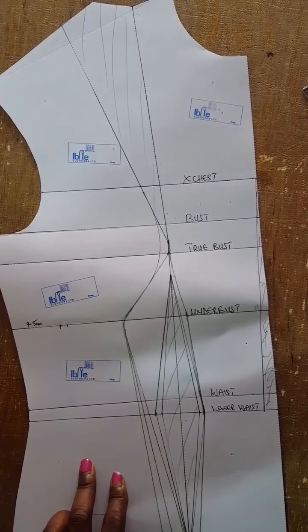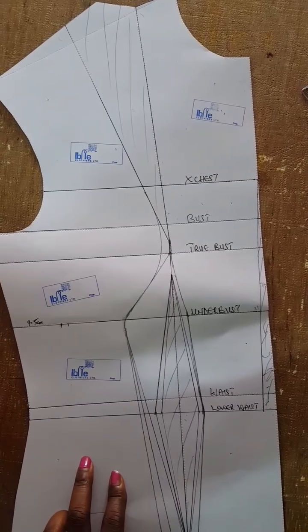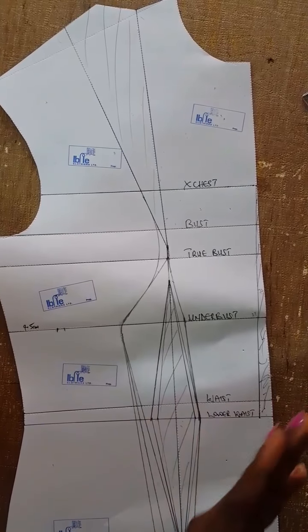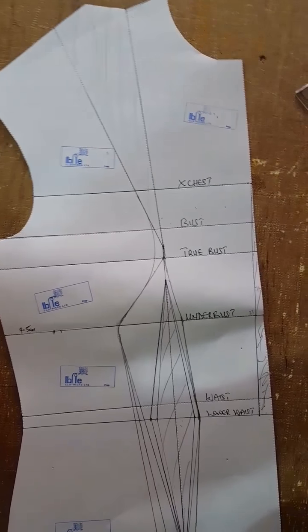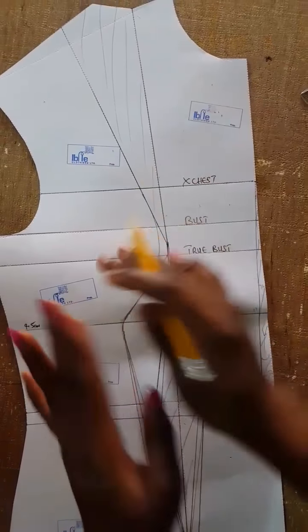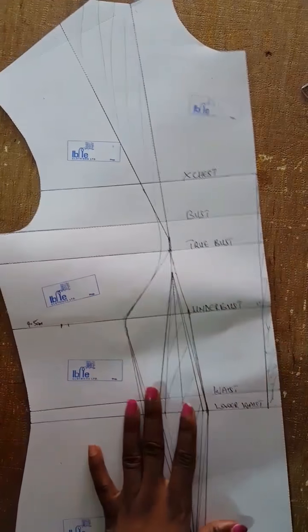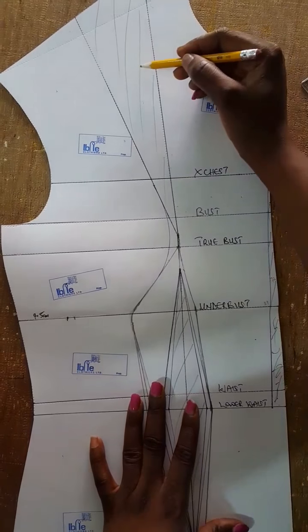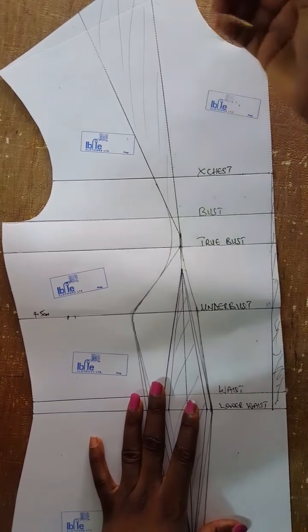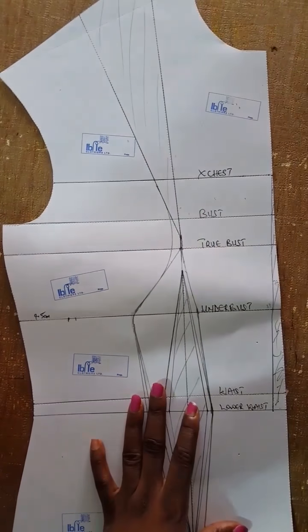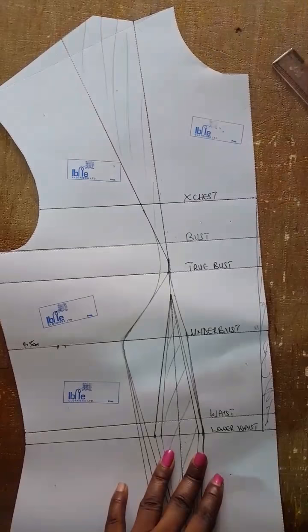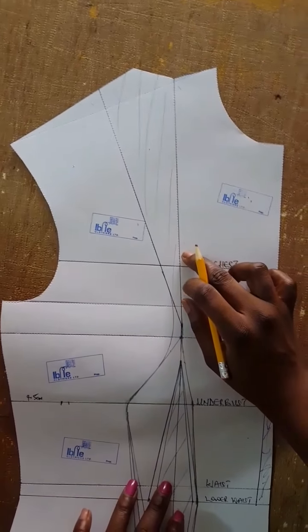Ellen Armstrong also did that, but she did it in a different way. That's the guideline 1 to guideline 6 she talked about in our book. But because we are using Natalie Bray, this is what we are sticking with, Natalie Bray's method. So we need to increase the depth of our dart, that is, either double it or add half of the value of the dart to the original dart when you're drawing out a wide neckline.